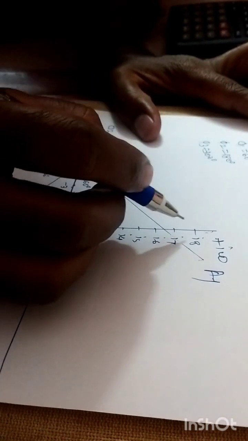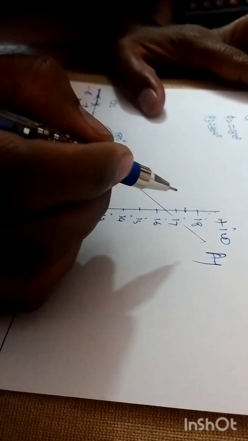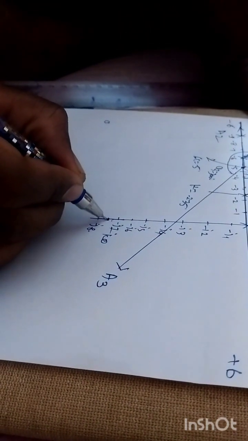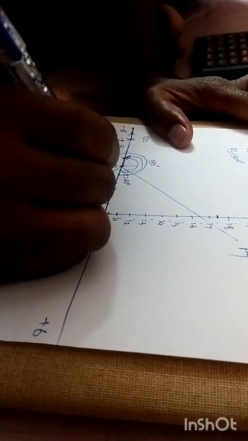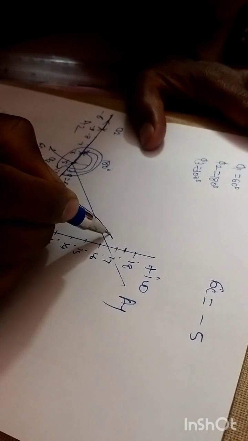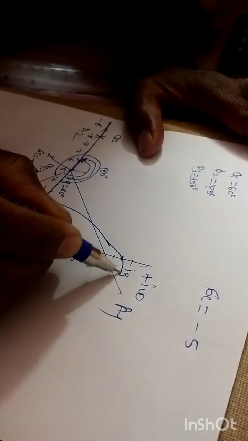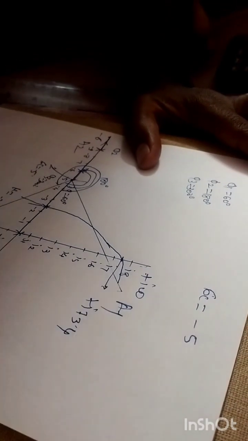So this will be plus j7.34 somewhere, and this will be minus j7.34. We need to draw a freehand curve like this, which will pass through this breakaway point and intersect this imaginary axis here, at plus j7.34.